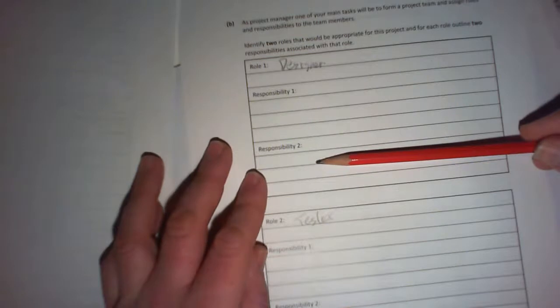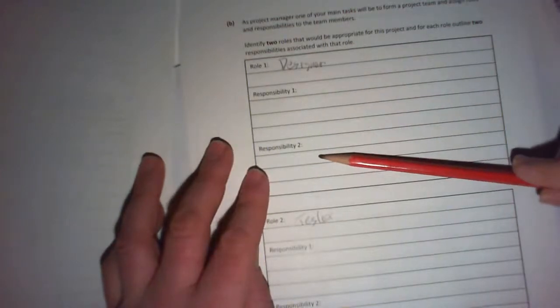Okay. And then let's go with maybe tester, because this is the type of stuff we've been doing. So user-centered design, two responsibilities: checking accessibility across different platforms, checking whether something is accessible for different user types, and deciding what user interface is going to be best. All that type of stuff is in the designer's ones.